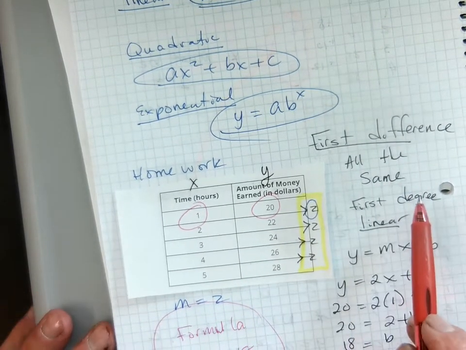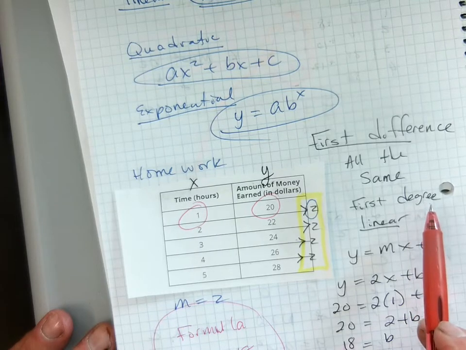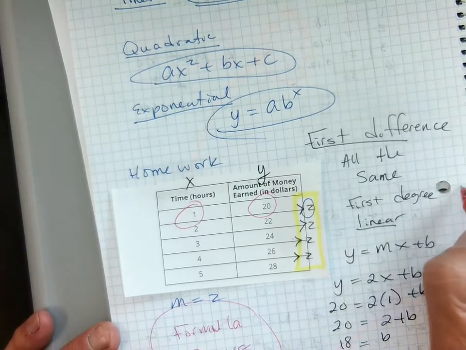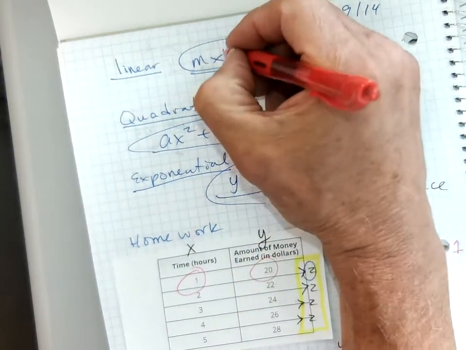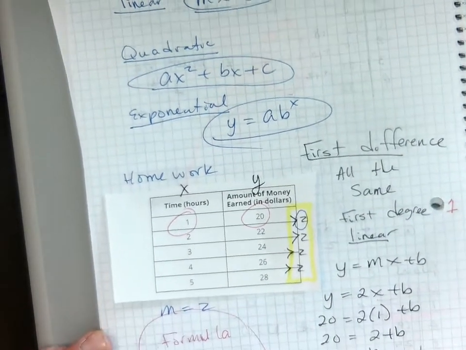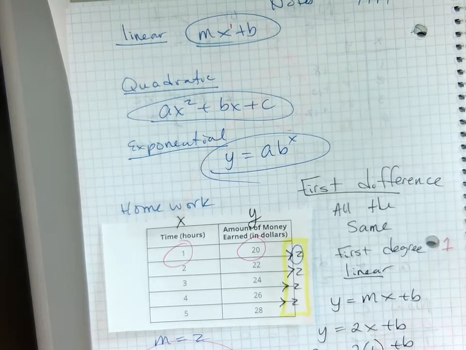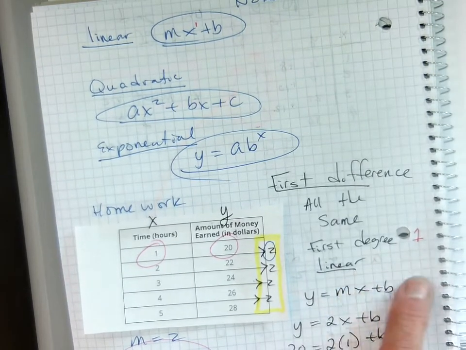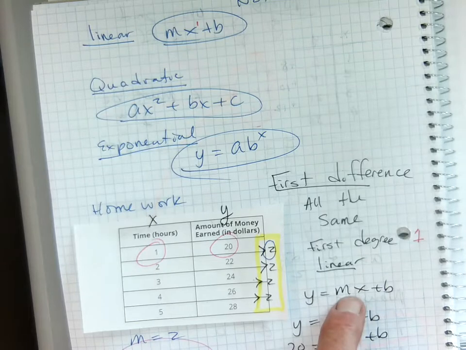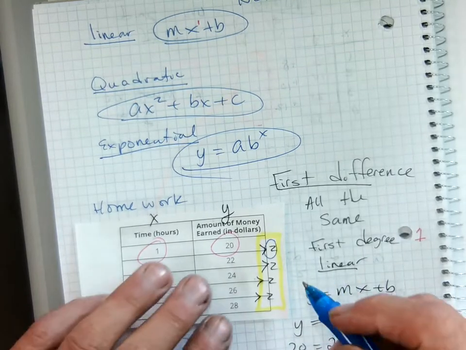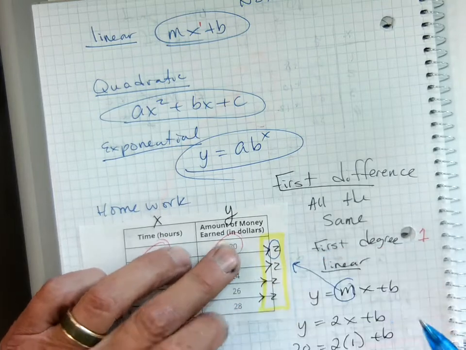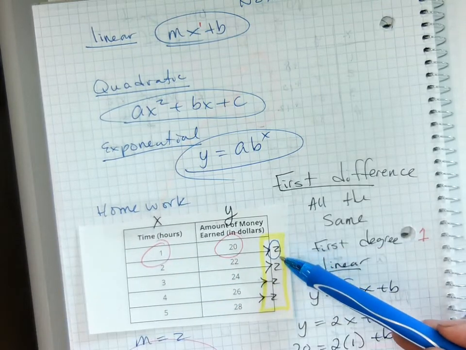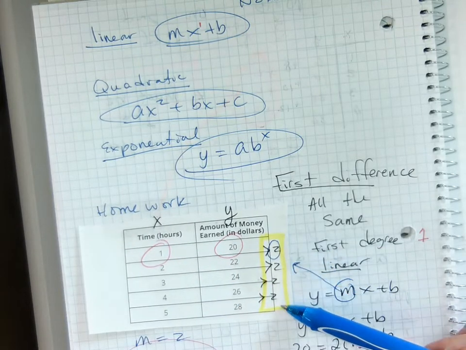So we know if it's the first difference, we know it has to be degree 1, which makes it linear, because this is an x to the 1 power. So if we know it's linear, then we can go straight to y equals mx plus b. Let's start there. The m is going to be the slope. The m is going to be whatever the first difference is, which is 2.